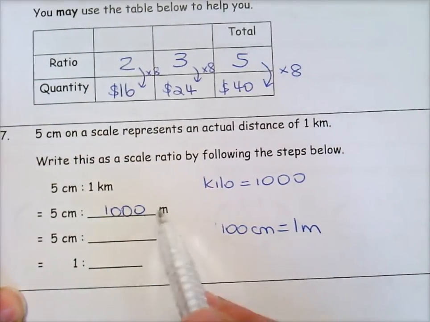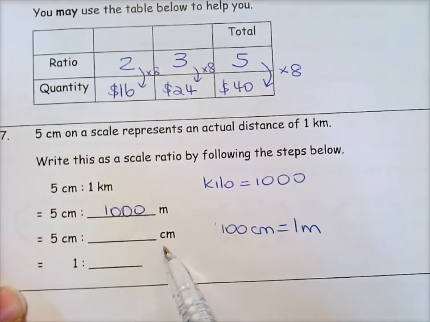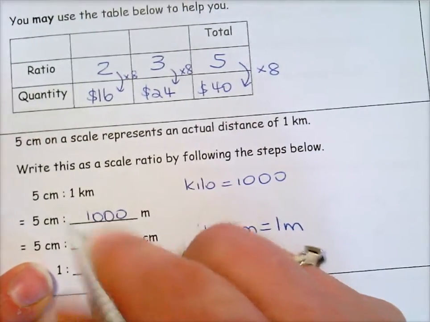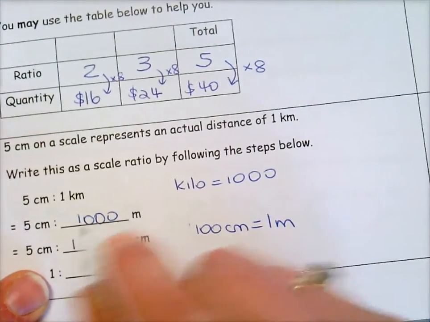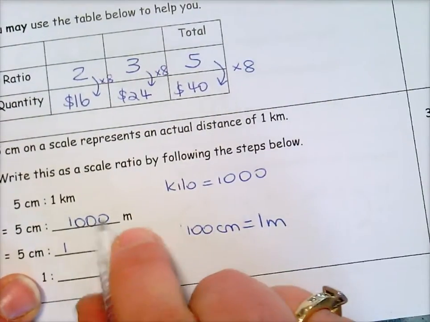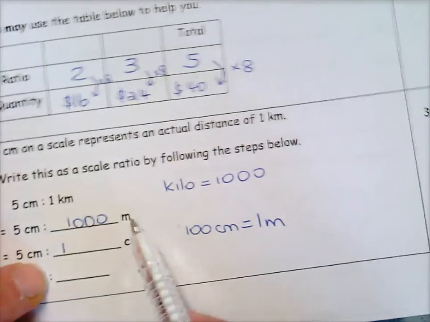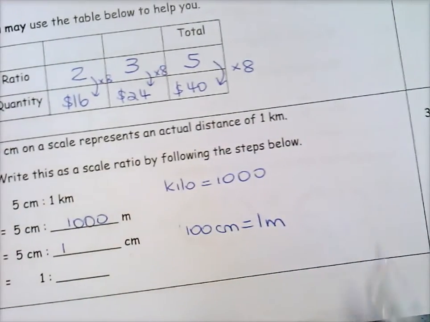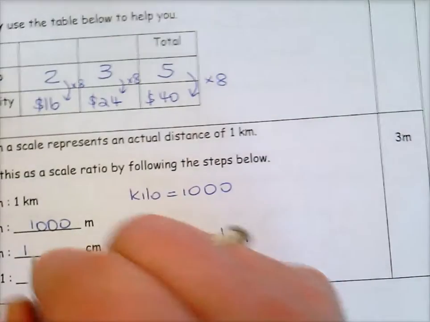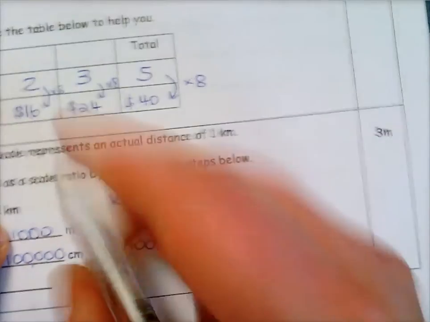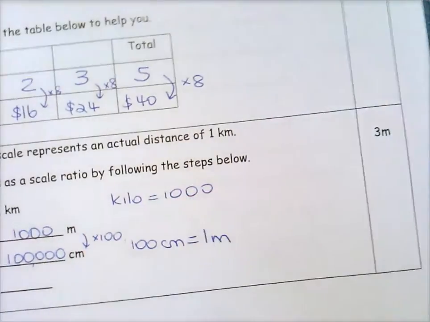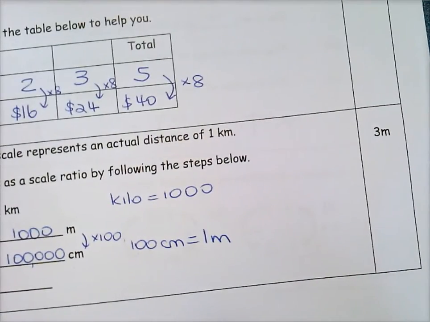How do I go from metres to centimetres? Am I going to have more centimetres? I'm going to add how many zeros here, or times it by what? How many more zeros? I've got 3 zeros for the metres. When I go to centimetres, I'm going to put another 2. 1, 2, 3, 4, 5 zeros. Well, I need to times this by 100. Because it's a whole number, I can just add zeros on the end. You're not allowed to add zeros to decimals.